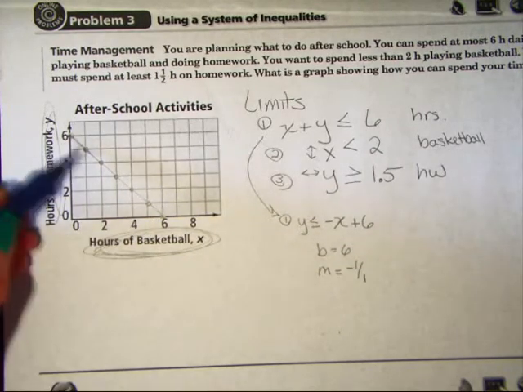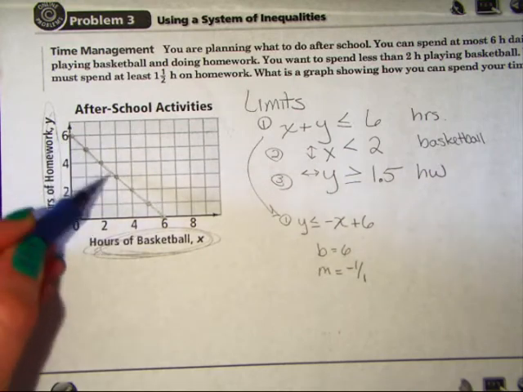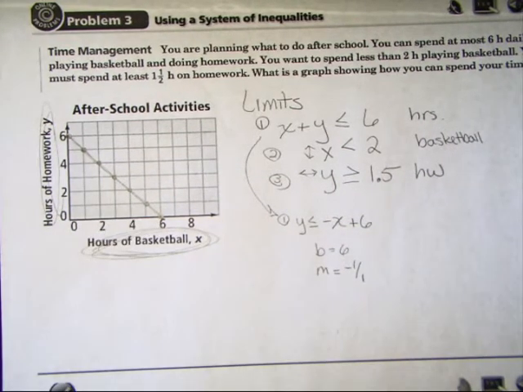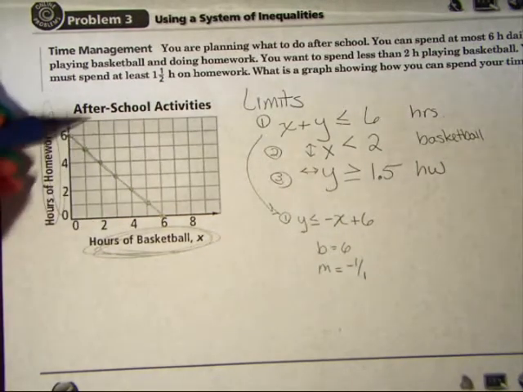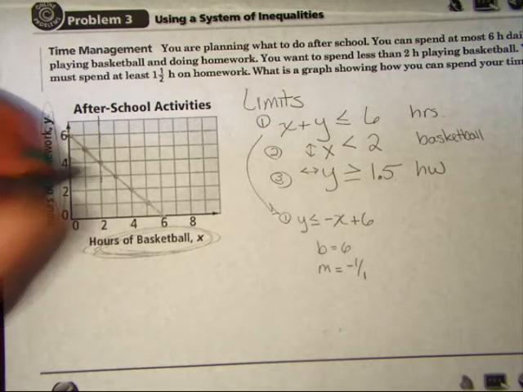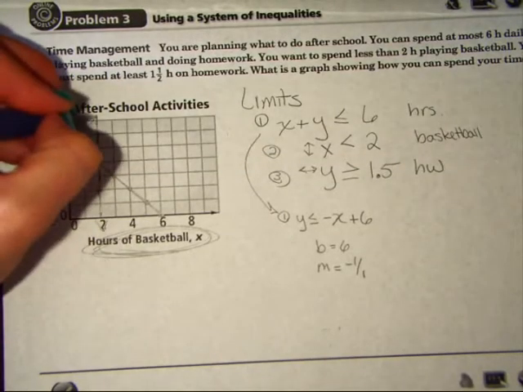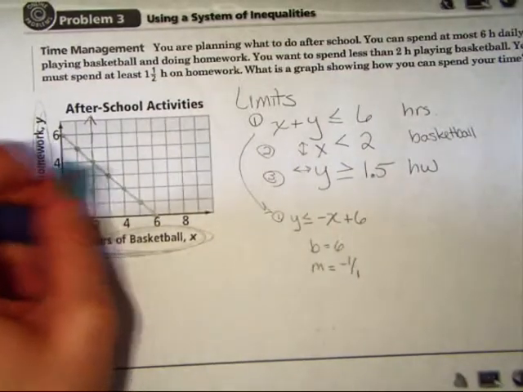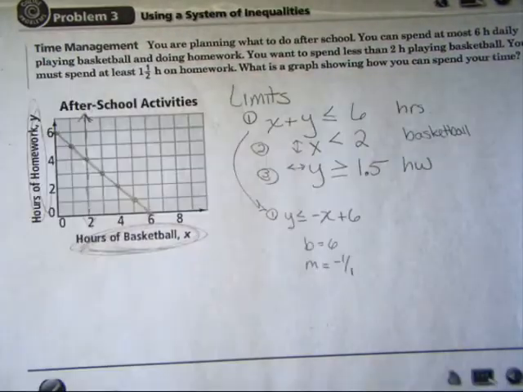And notice they only gave us the first quadrant of a coordinate plane because you can't spend negative time on homework and negative time playing basketball. Now let's graph number 2. Number 2 is an up and down line where X is 2. It's broken because it's not equal to. And connect with arrow. You don't really need arrows on this problem, I guess, because again, you're not going to spend negative time. You can make it go up, but you don't need it to go down because you're not going to do negative time.